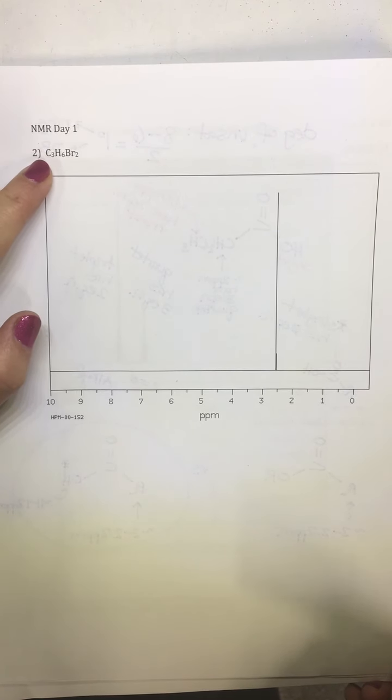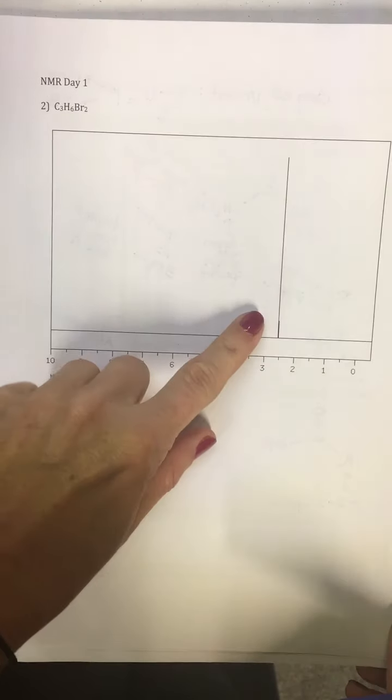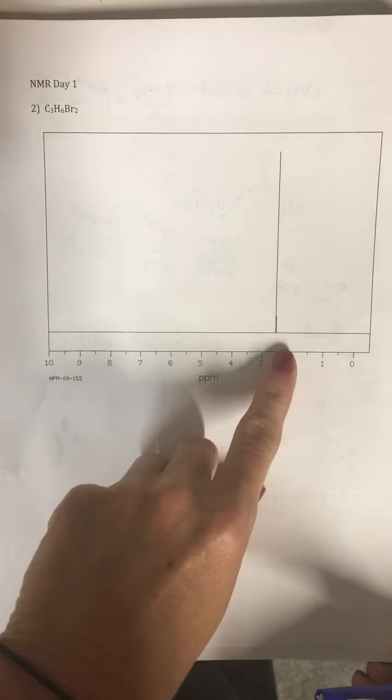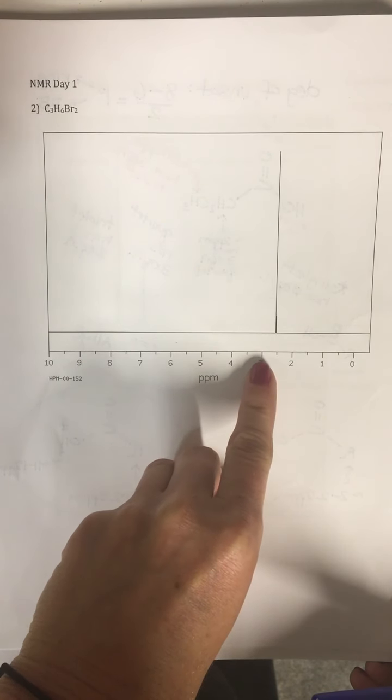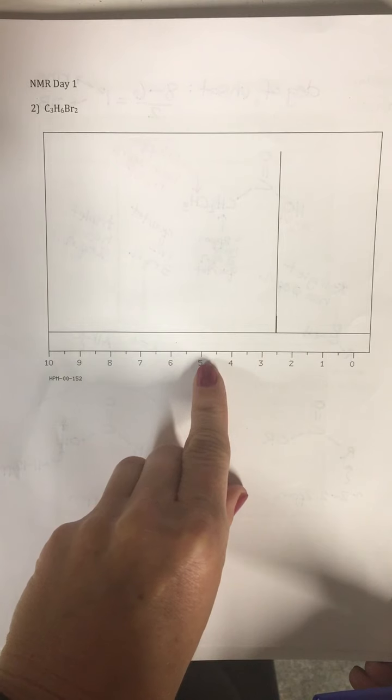Okay, guys, here is our second spectrum that you should have in front of you. Again, we're only working with 3 carbons. And notice this time that we have a couple of bromines in our example there. If you look at your spectrum, there's only one signal. And of course, looking at the chemical shift, we talked again about those halogens being in that 2 to 5 region.